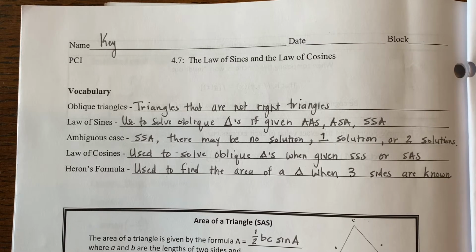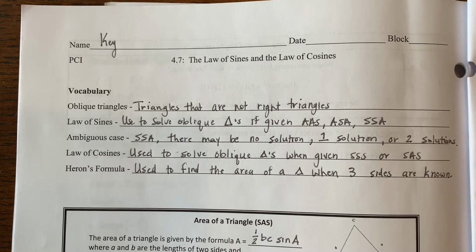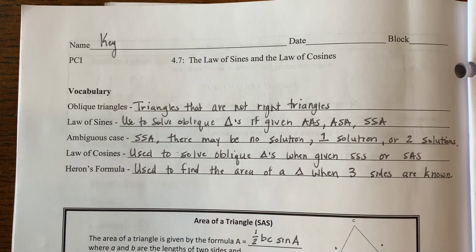The law of cosines is used to solve oblique triangles when given side, side, side, or side, angle, side. Okay, and we also are going to be finding the area. And one special formula we have is called Heron's formula, and it's used to find the area of a triangle when three sides are known. Okay. Now, the first thing that we're going to do, we're going to kind of jump around a little bit, so just bear with me. But the first thing that we're going to do is find the area of a triangle.